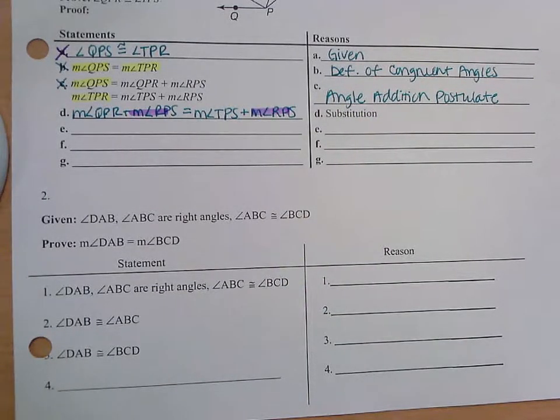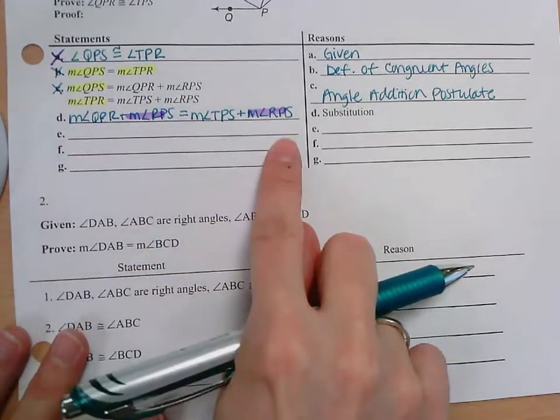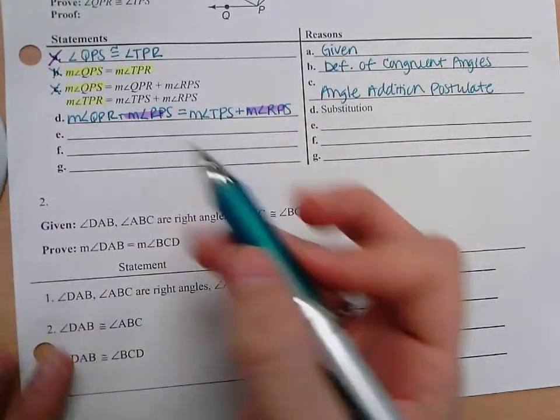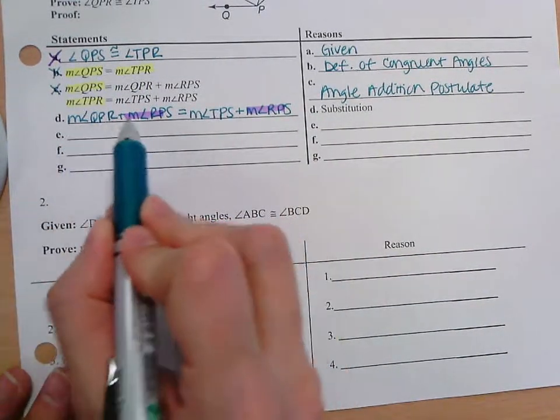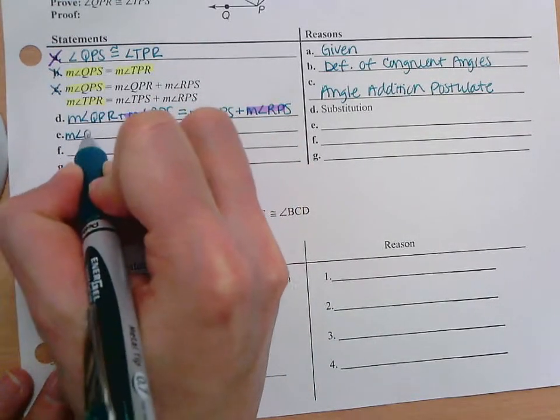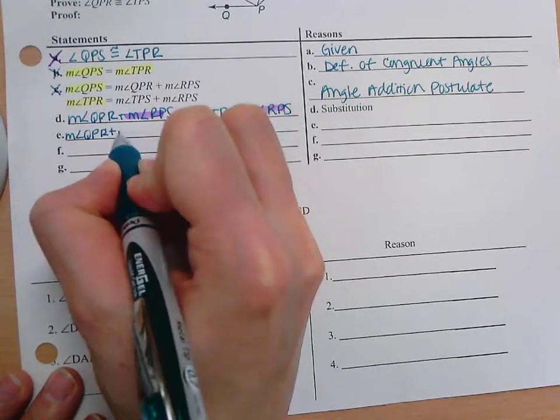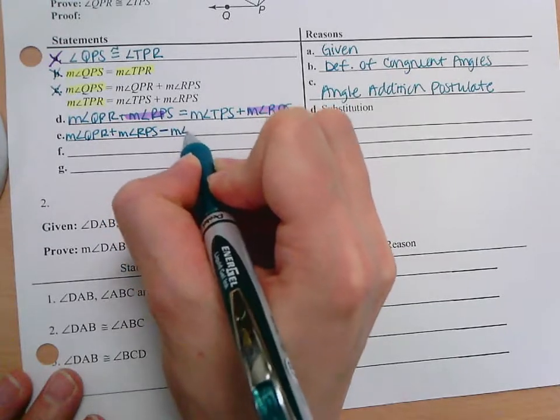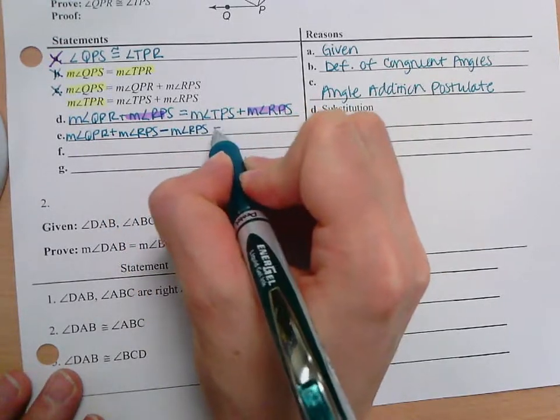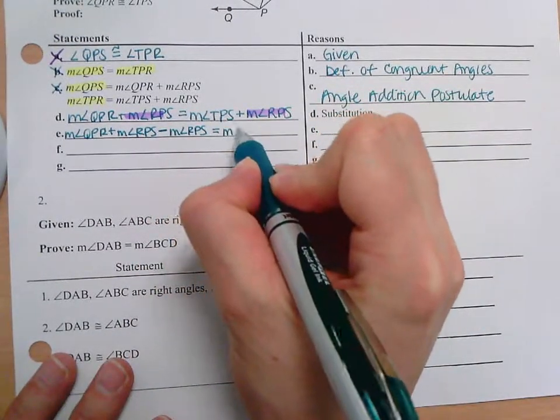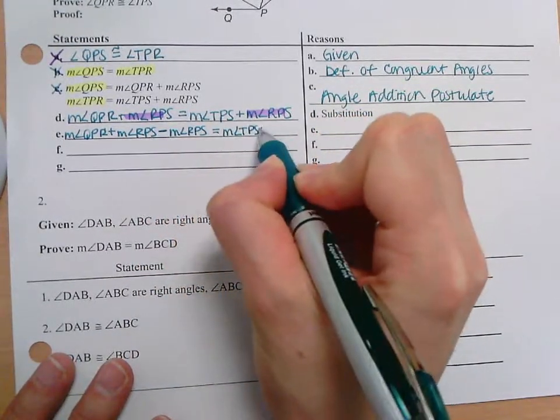Okay, normally when you have an equation where you have the same thing on both sides, you can subtract it. Now I realize you're going to have to write kind of small because this is how it should be written. In this line, you write a minus with it. So measure of angle QPR plus measure of angle RPS, and then minus the measure of angle RPS to show that I'm subtracting it from that side. And same thing on the other side.